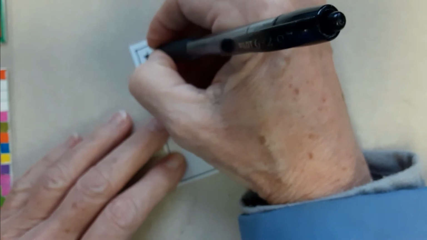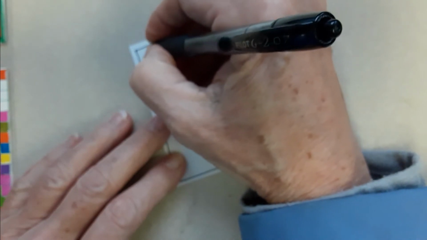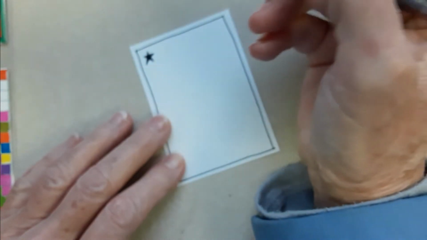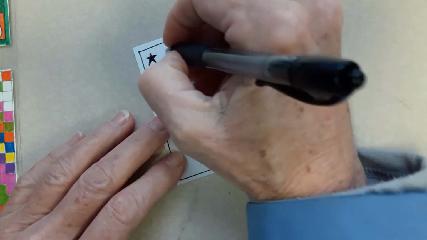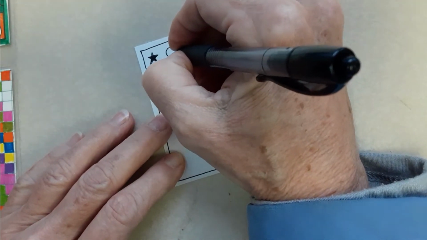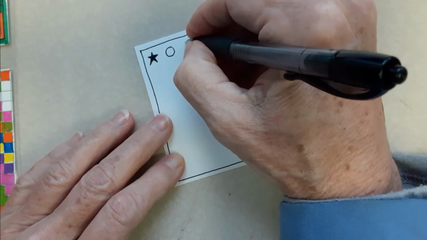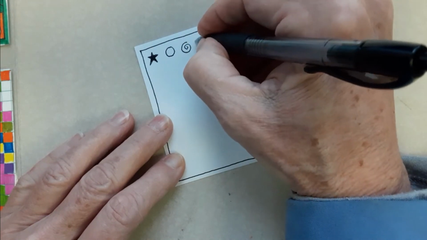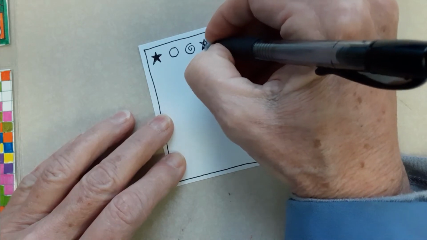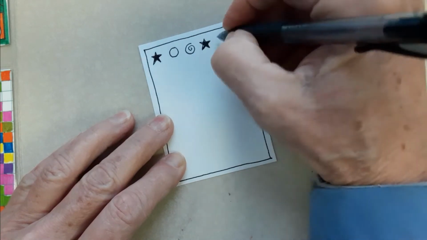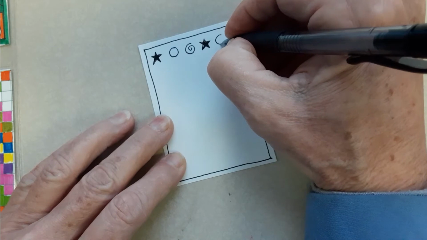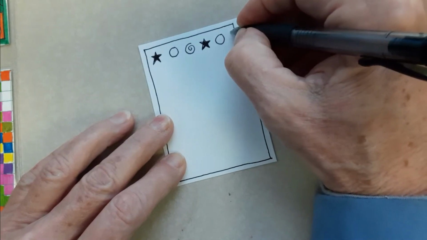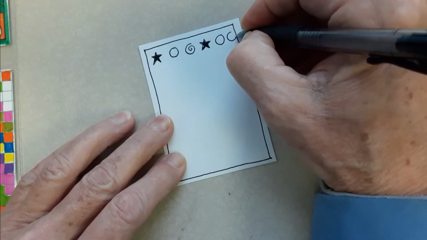I'm going to go ahead and make it black. And now I'm going to draw a circle. And then I'm going to draw a swirl. So star, circle. Do I have room for one more swirl? Let's give it a go.